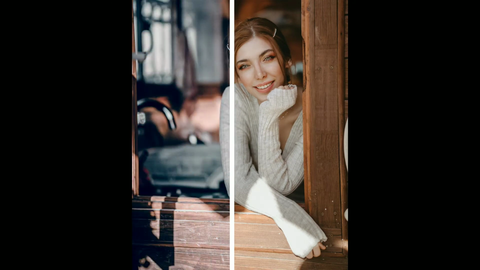Friends, now we're going to edit portrait mode. You can get the presets file from the description box.